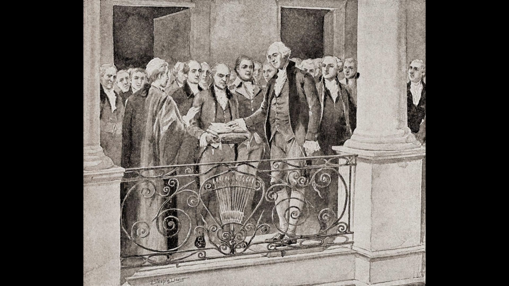The president shall, at stated times, receive for his services a compensation, which shall neither be increased nor diminished during the period for which he shall have been elected, and he shall not receive within that period any other emolument from the United States or any of them.